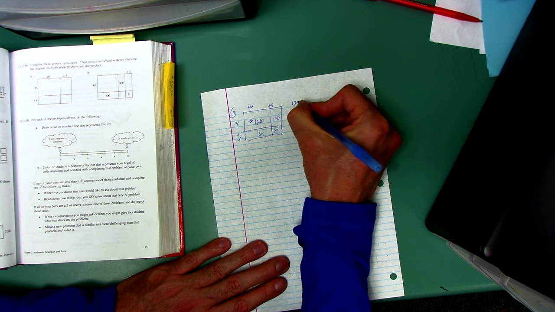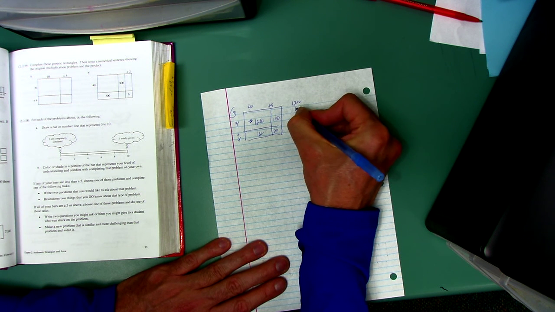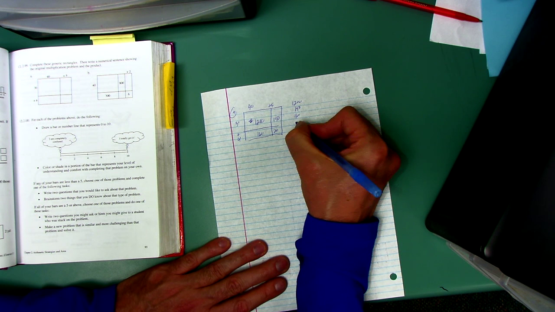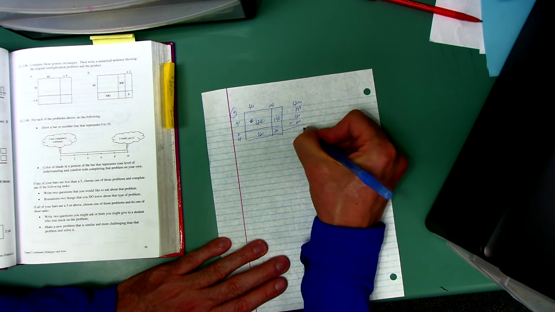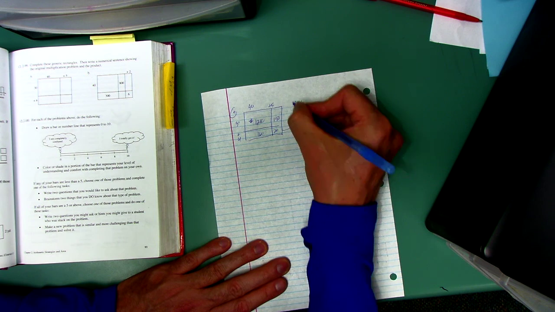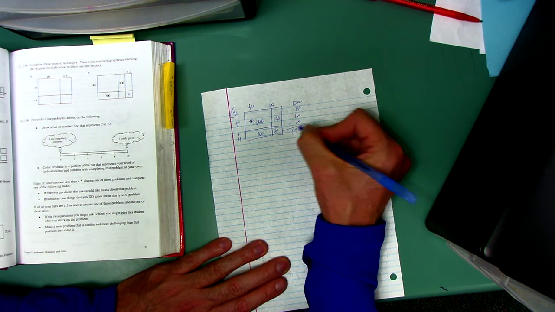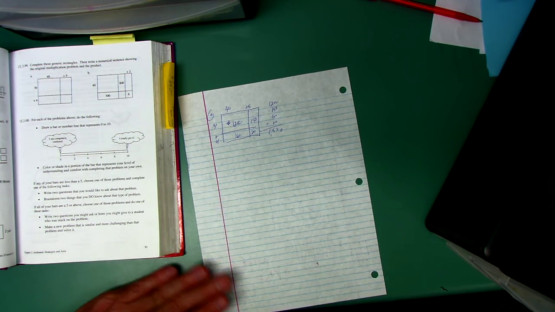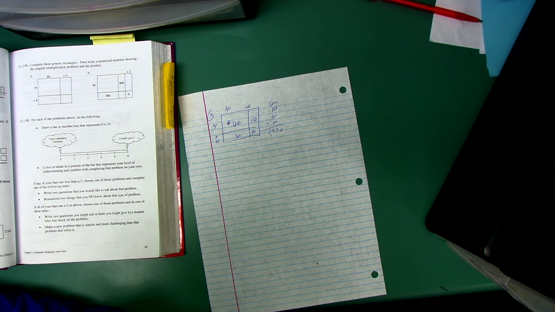Want to add those up. 1200, 150, 160, and 20. 1,530. Okay, but now it says write the numerical sentence.